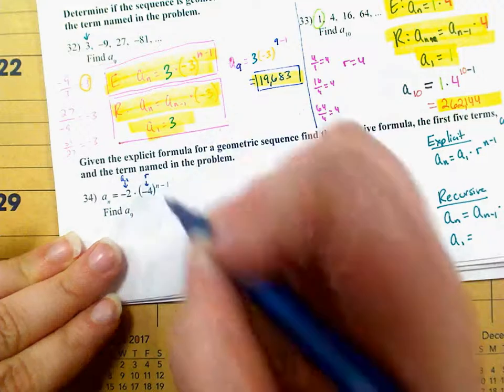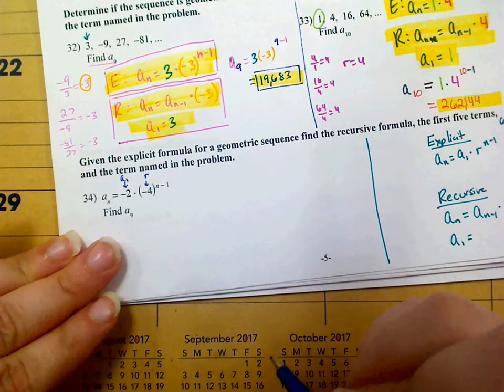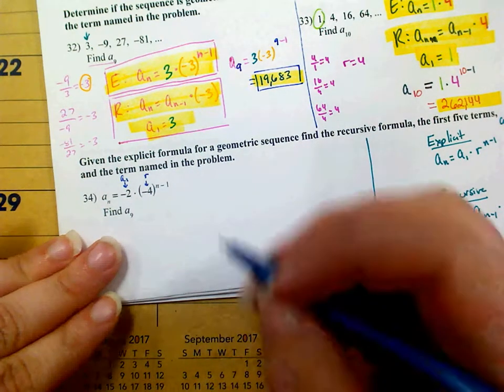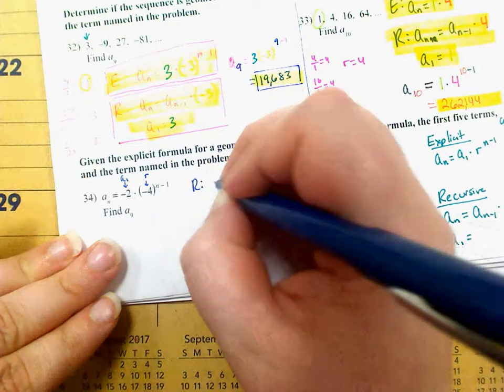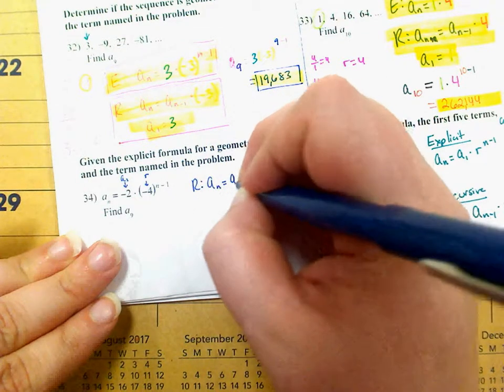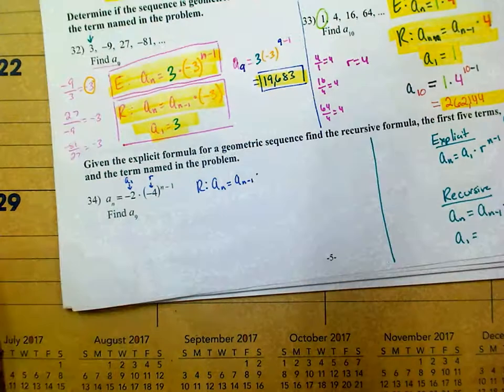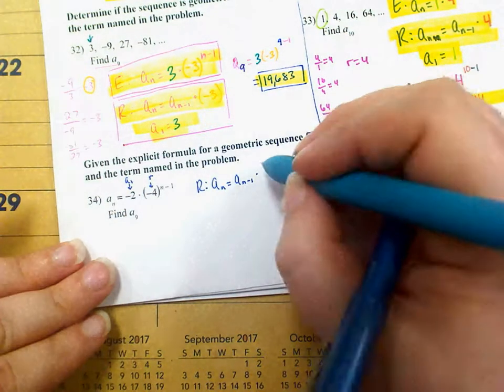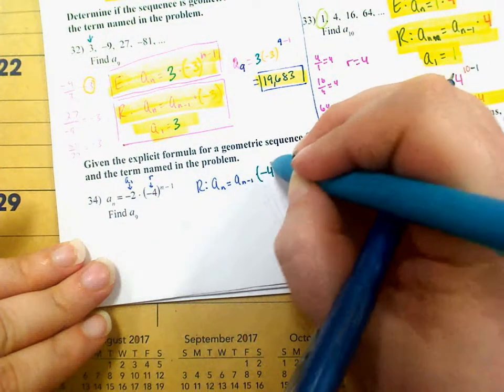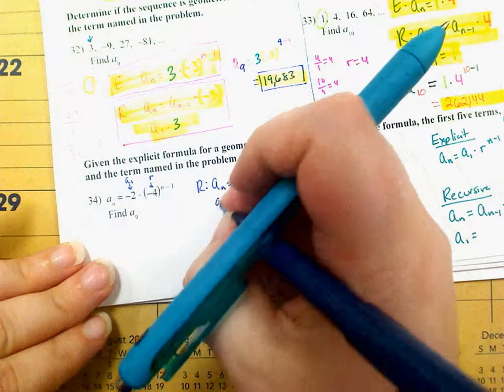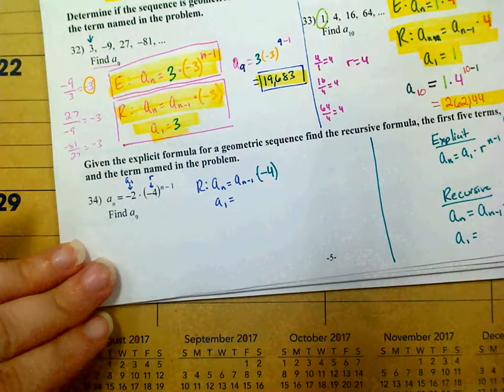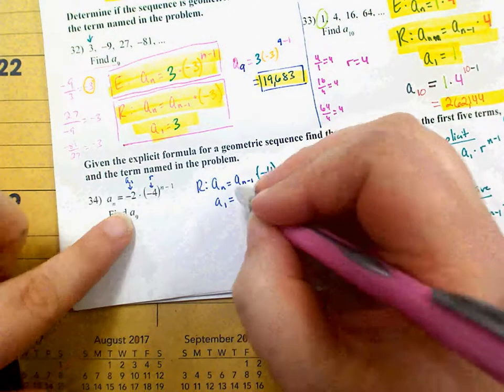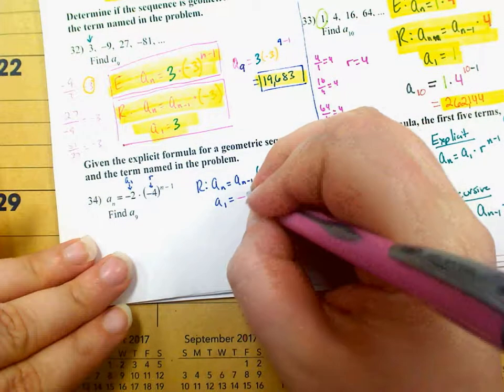So, as far as my recursive formula goes, a sub n equals a sub n minus 1 times my common ratio, which is negative 4. And my first term is negative 2. So then I just say that. And there's my formula.